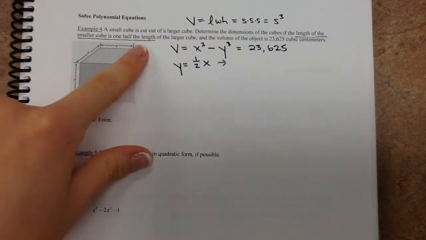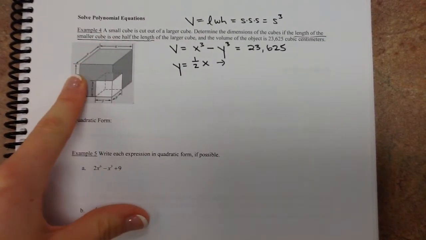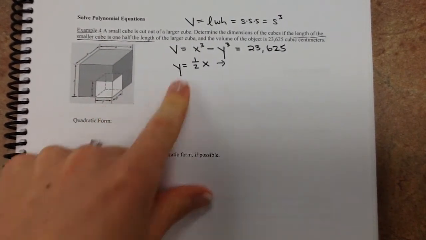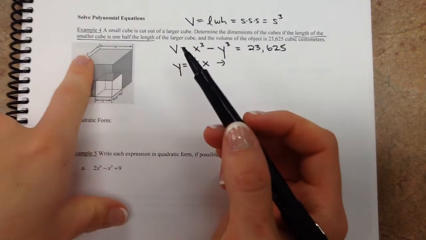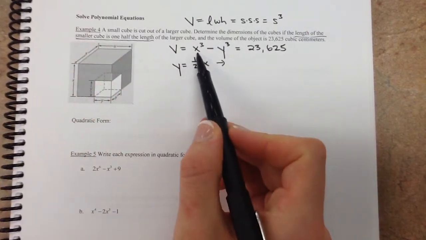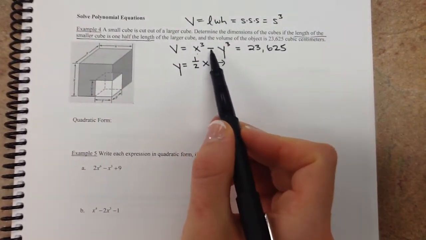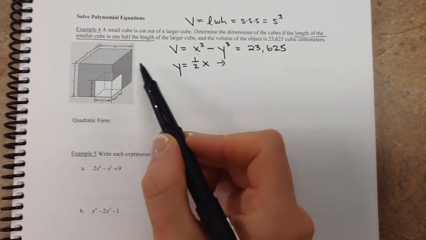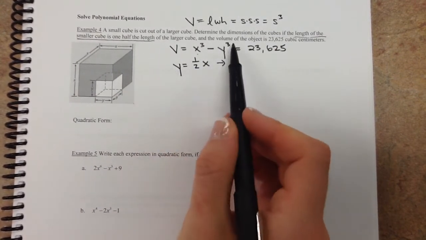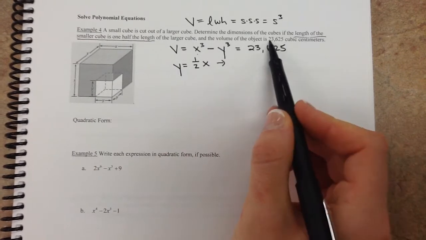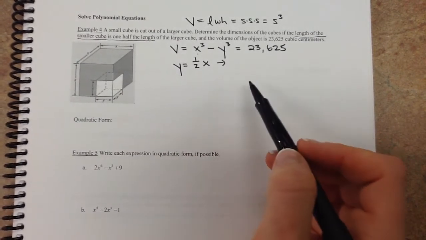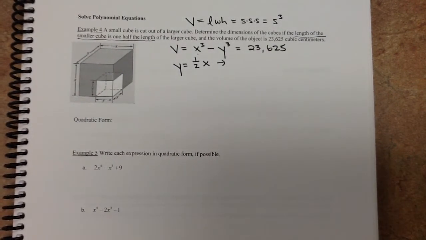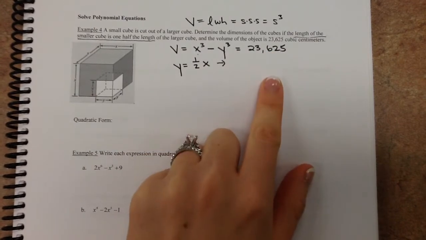And we've got this large cube, which has a dimension of x, and then we're cutting out a smaller cube. So the volume would be x times x times x, which is the volume of the larger cube, and then we're subtracting away the volume of the smaller cube because that's being cut out. So this will be the volume of that strange shape, and we were told that it was 23,625 cubic centimeters. So that's the first equation that we can set up.